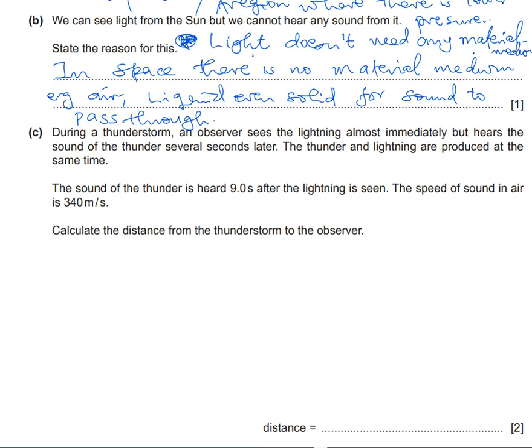and which is not in space. Part C: during a thunderstorm, an observer sees the lightning almost immediately, but hears the sound of the thunder several seconds later. The thunder and lightning are produced at the same time. The sound of the thunder is heard 9.0 seconds after the lightning is seen. The speed of sound in air is 340 meters per second. Calculate the distance from the thunderstorm to the observer.